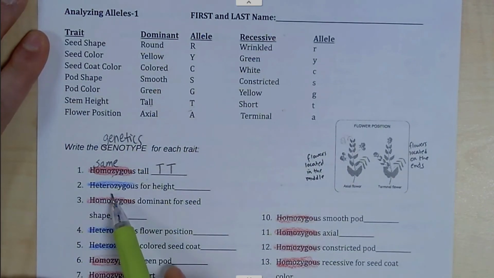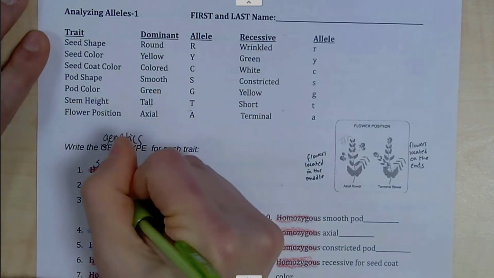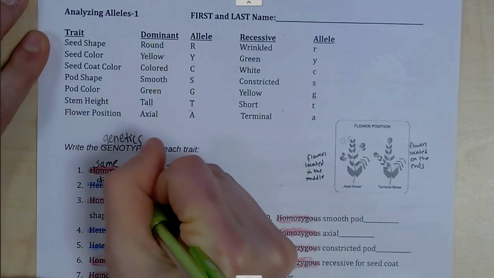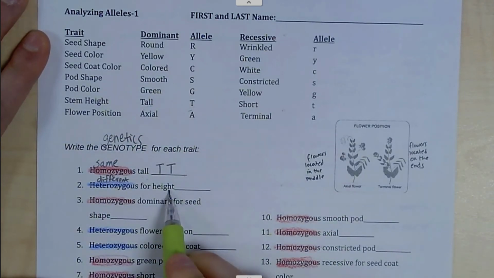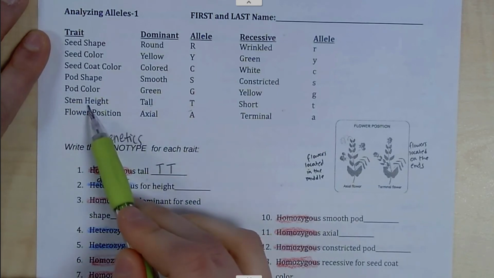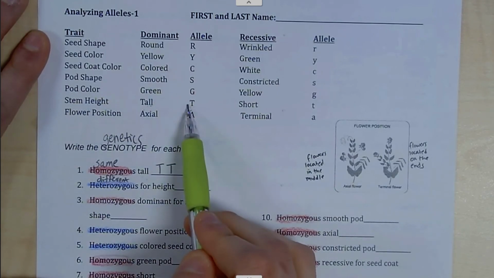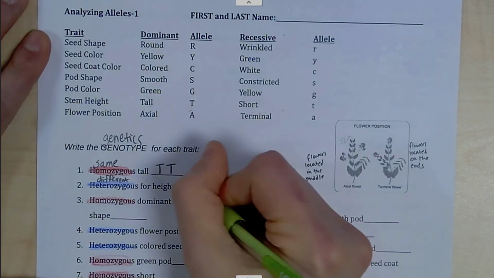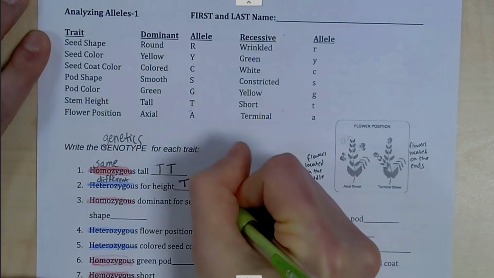For heterozygous, I know hetero means different, and we're looking at height. So I'm going to look and see what allele I use for height. Again, height is T, but it's heterozygous, so they're two different letters. So I'm going to use a capital and a lowercase.